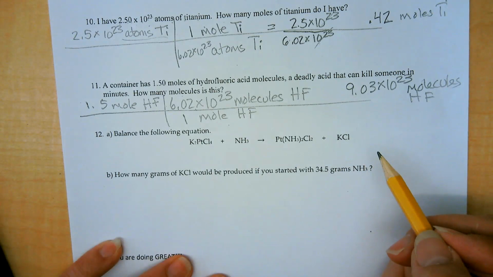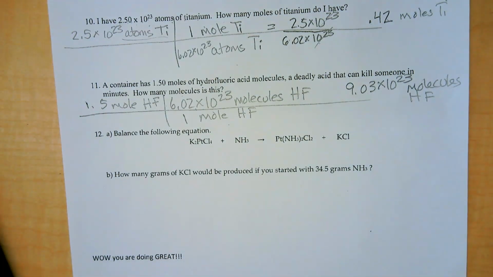All right, balance the following equation. And how many grams? I'm going to pause this right now, and I'll have a second video with the rest of the questions.